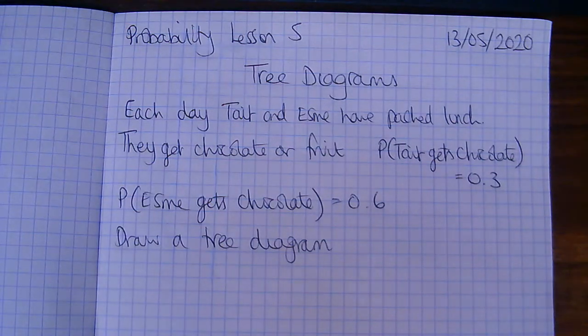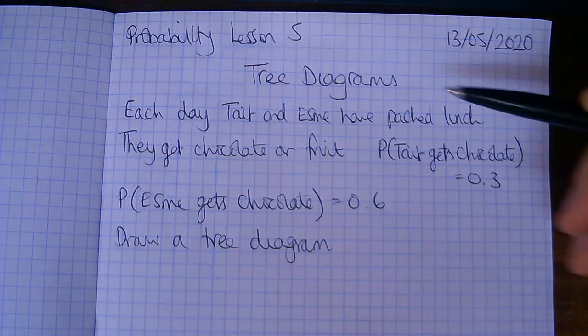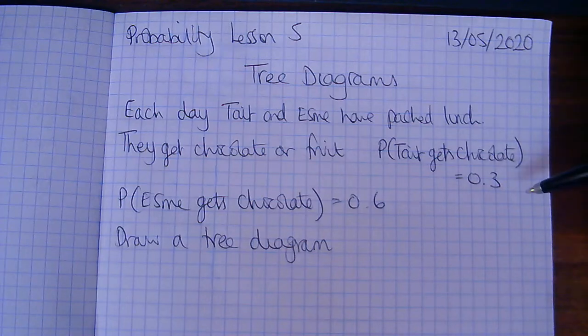So we're going to draw a tree diagram for this scenario. Each day Tate and Esme have a packed lunch at school. They get either chocolate or fruit for their pudding in their packed lunch. The probability that Tate gets chocolate is 0.3. The probability Esme gets chocolate is 0.6.